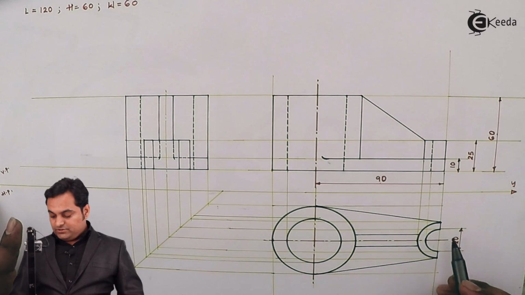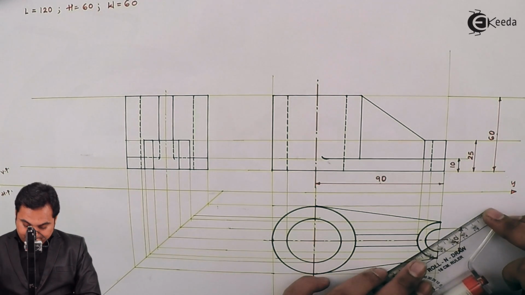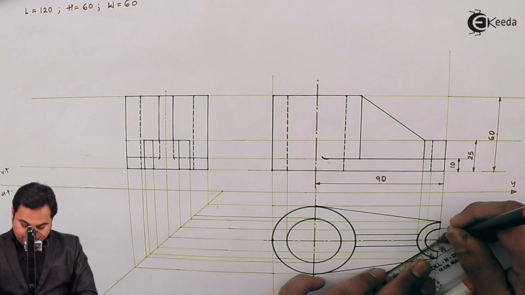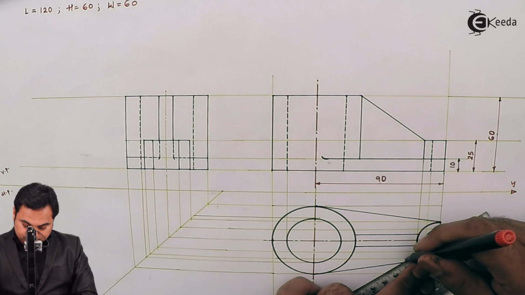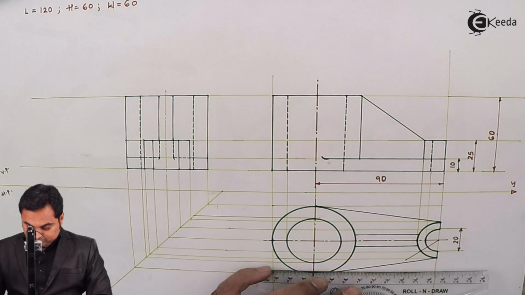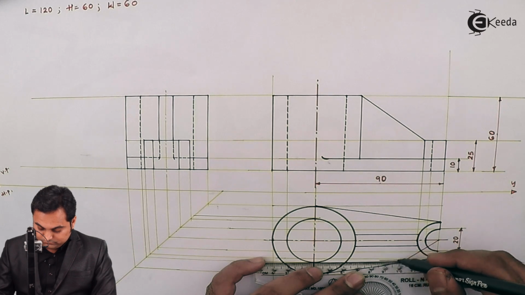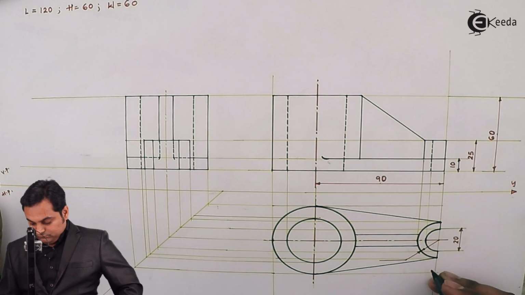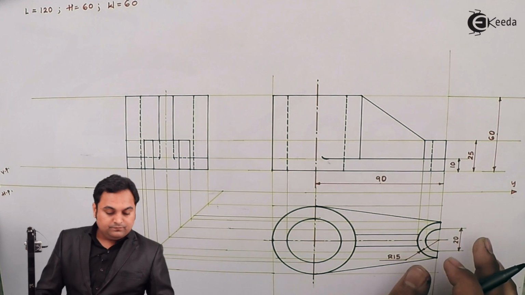And then the radius of this outer semicircle is given, it is 15 mm. Radius 15.